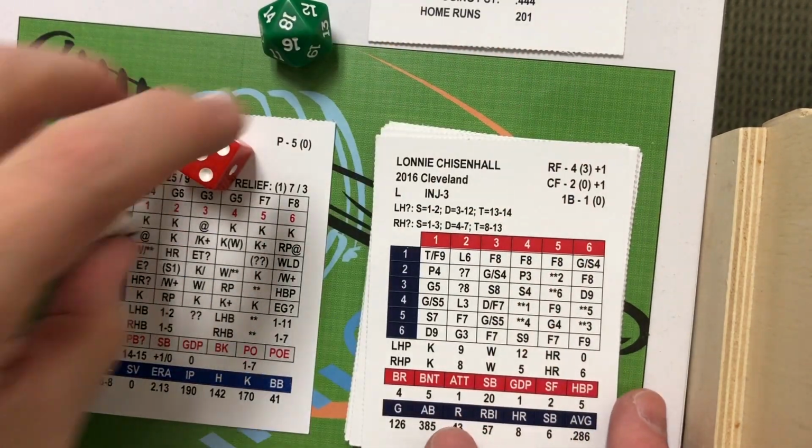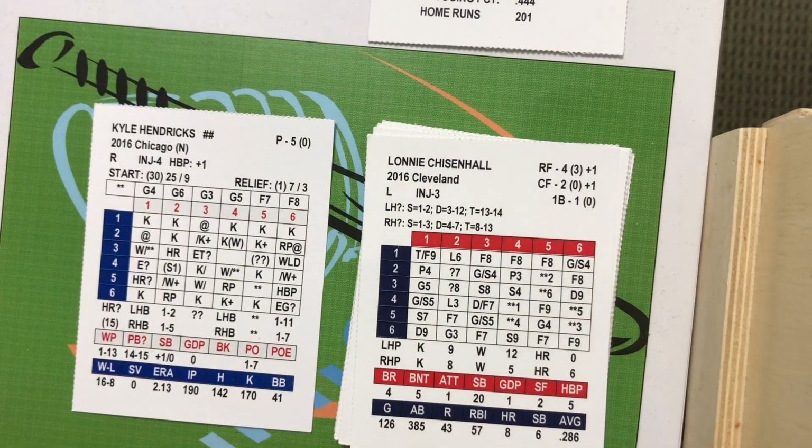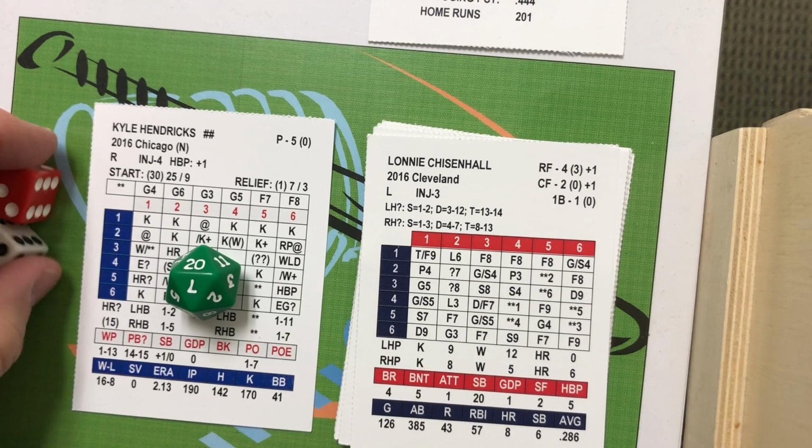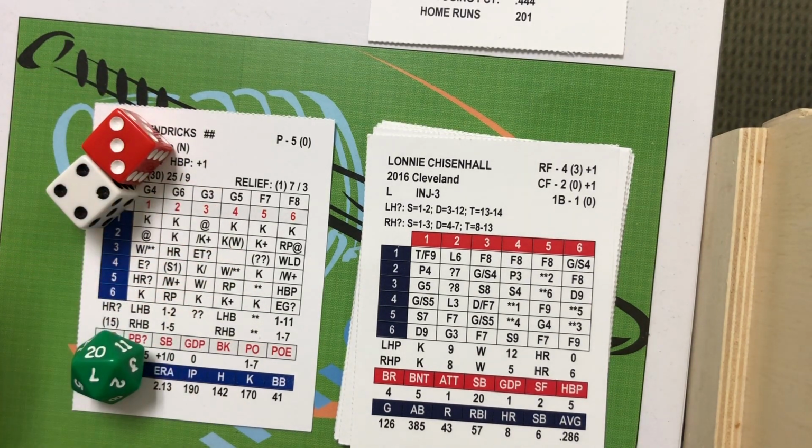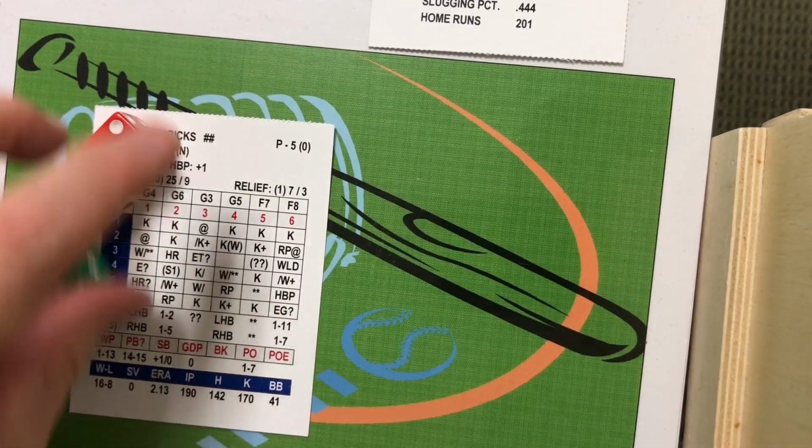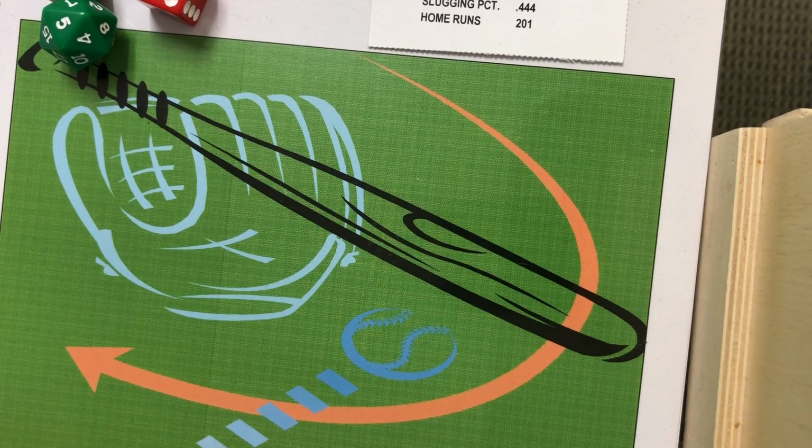And here comes Chisenhall. Hendricks winds and delivers a strikeout check. That's a 7, and hey, struck him out. 6 up, 6 down for the Cubs right-hander. That is his first strikeout on the day after 2 complete. It's 2-0 Cubs.